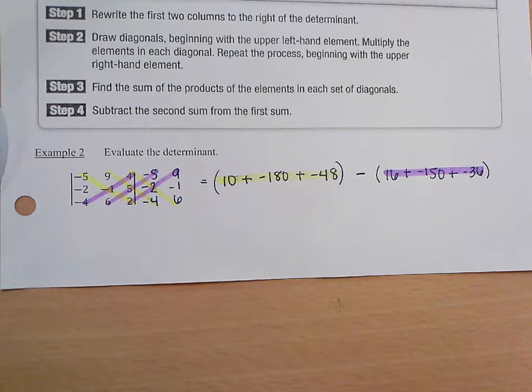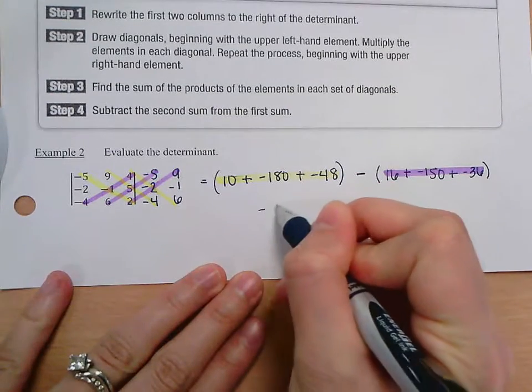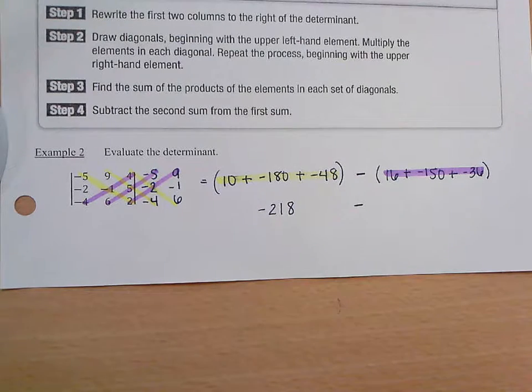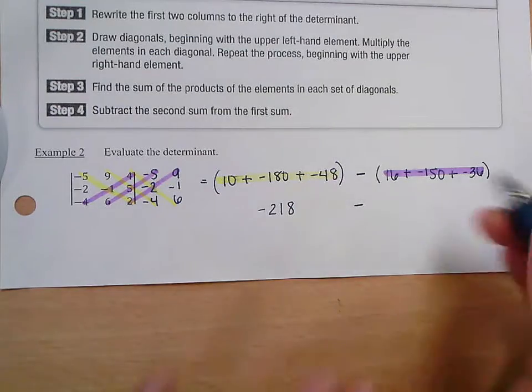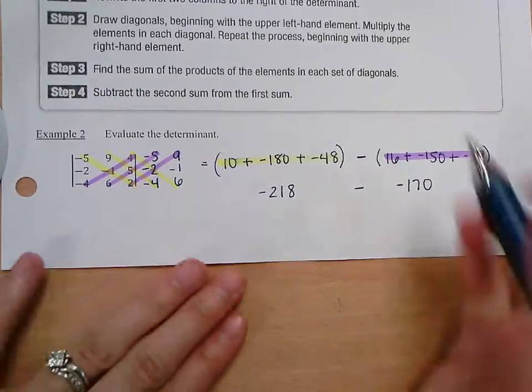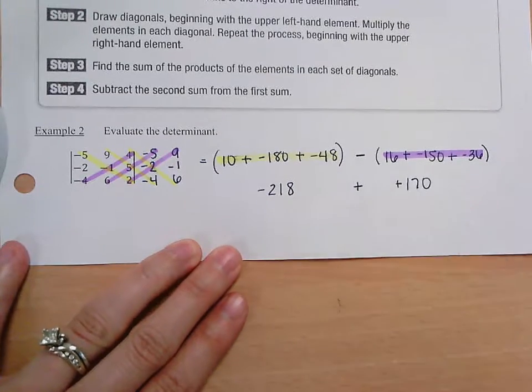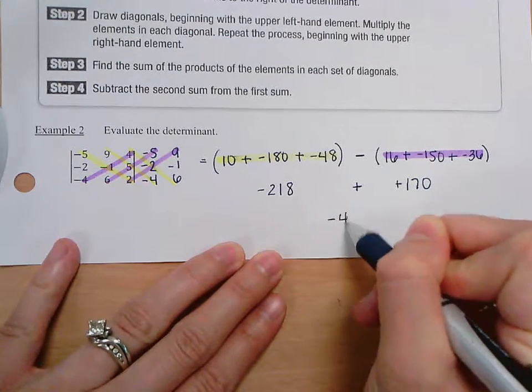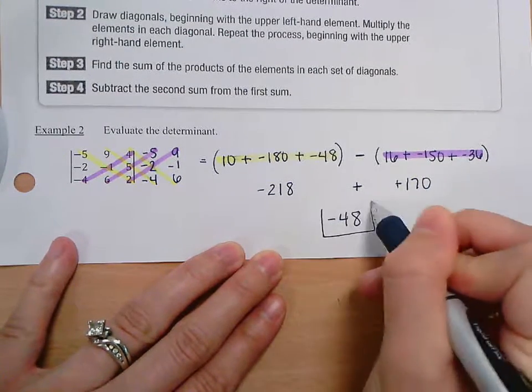So this ends up being -218 for this sum minus -170 for this sum, which I'll really then be adding 170. So -218 plus 170 means the final determinant is -48.